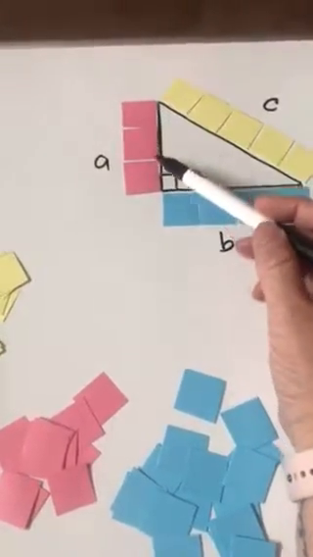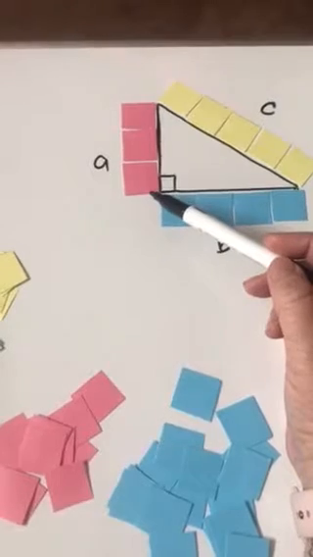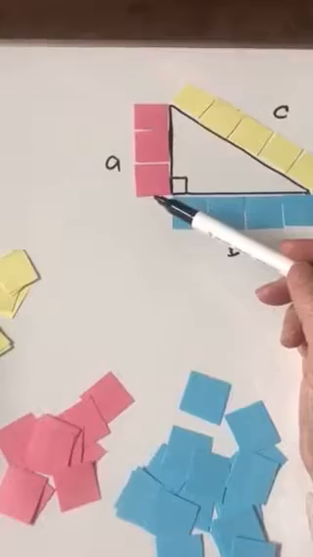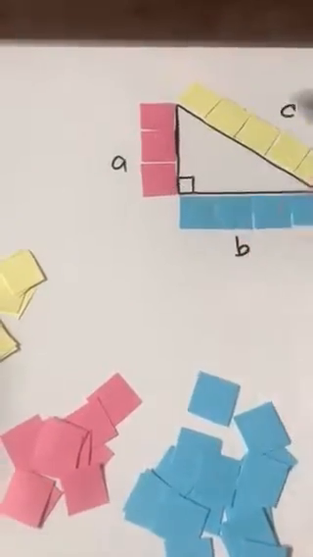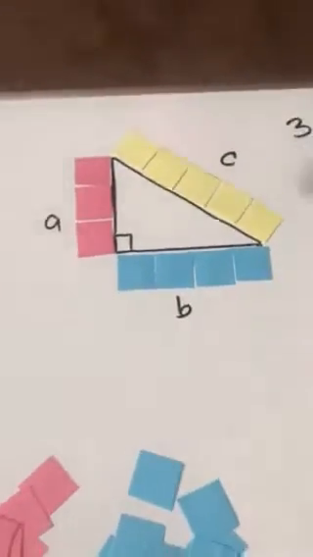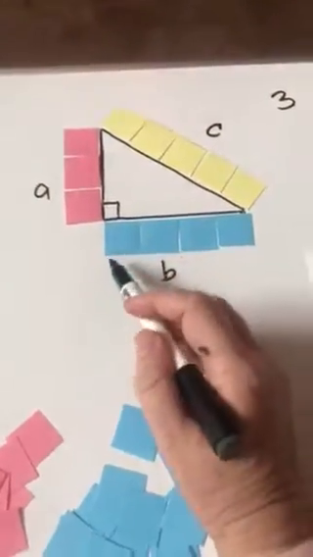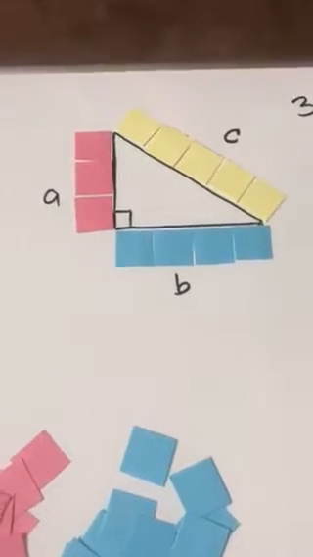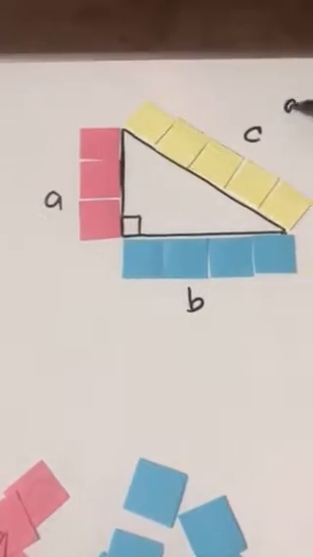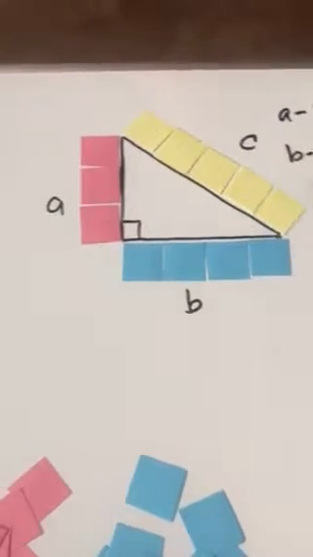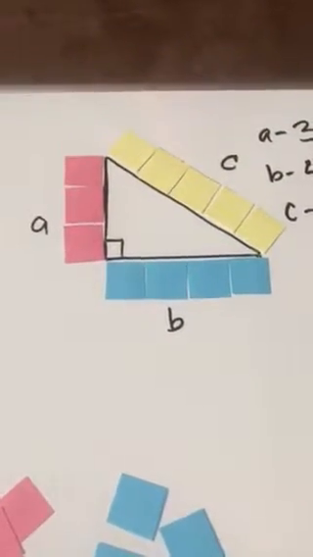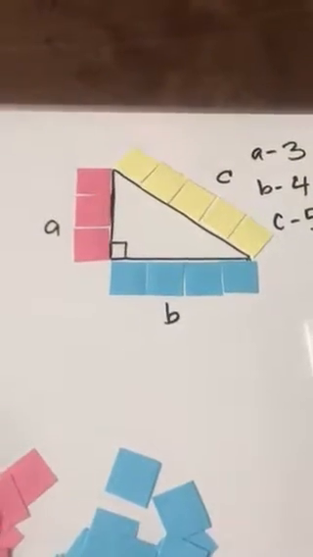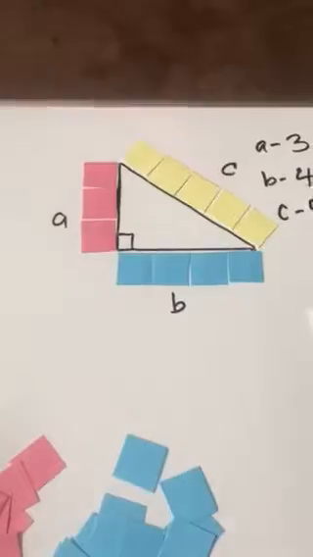Then you ask the students to outline the outer part of side A. Ask them how many squares it took to make that outline. The answer is 3. Now ask them to do it for B. How many tiles does it take to outline side B? The answer is 4. And then do the same for C and they will tell you 5. Now ask them to make a square out of each side.